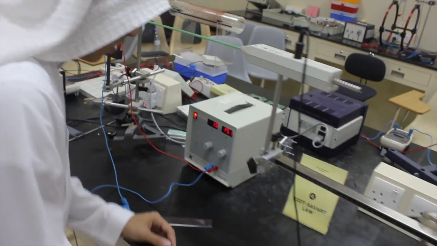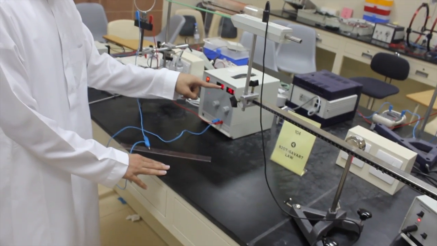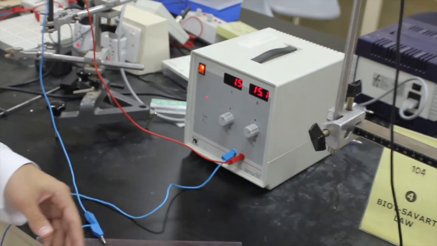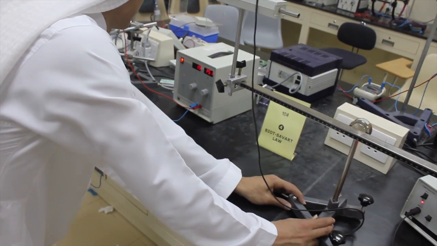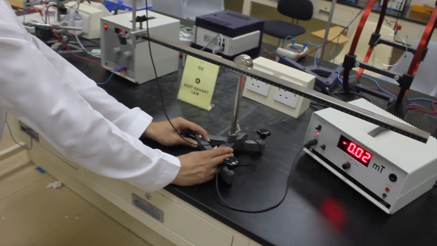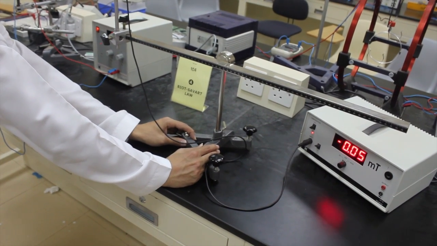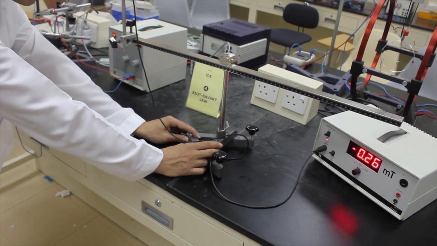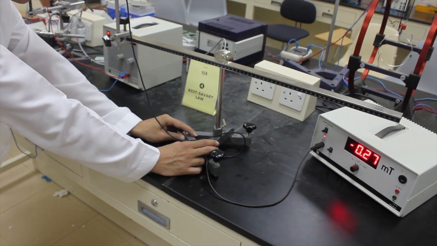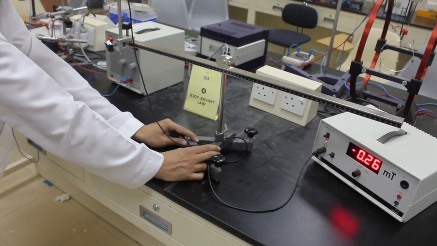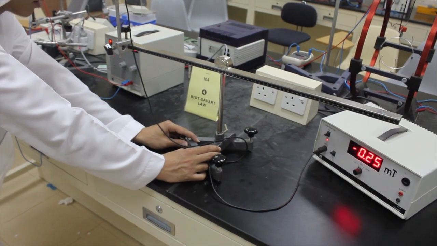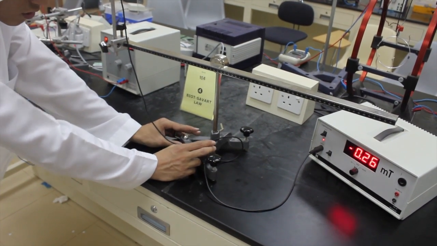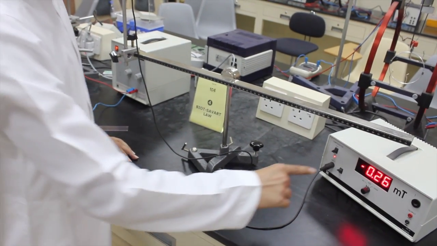So we set the current at 15 amperes, keep it constant, and move the B-probe forward to the center of the loop until the magnetic field reaches the highest value. So the highest value is 26 Tesla.